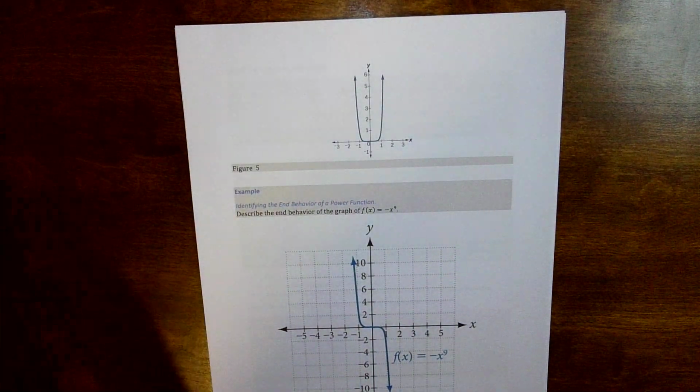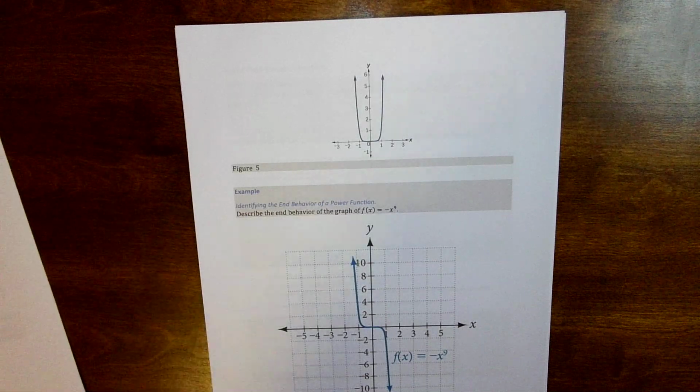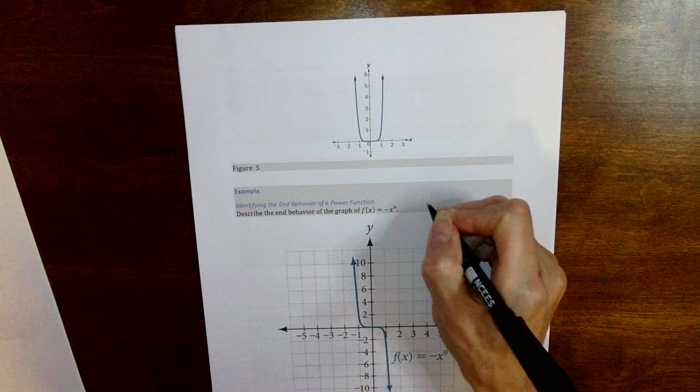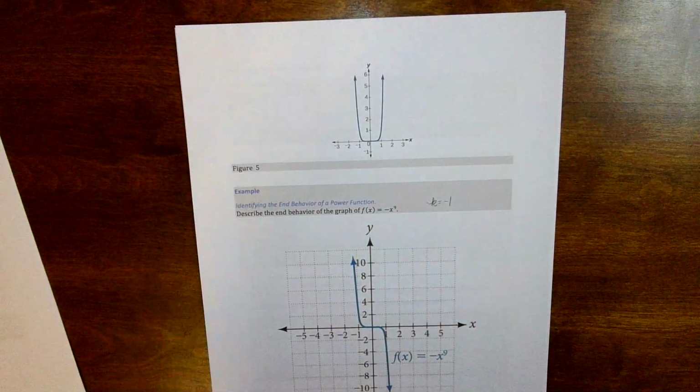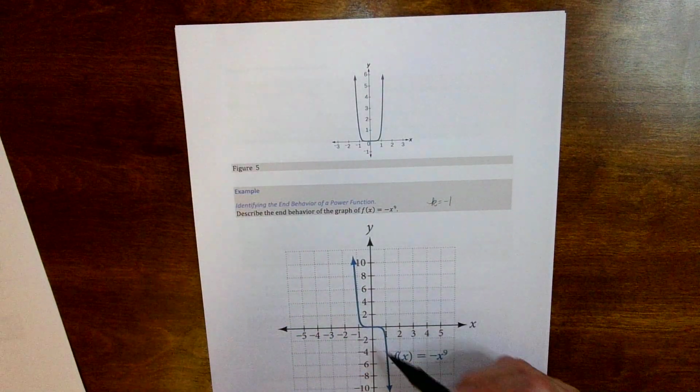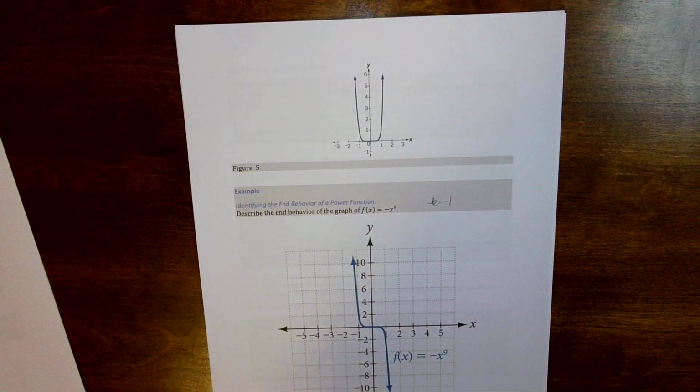So describe the end behavior of this graph. It's f of x equals negative x cubed. So the constant equals negative 1. So we know that it's going to be reflected across the x-axis from the regular cubic function.